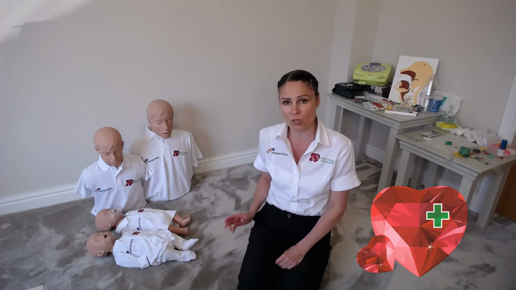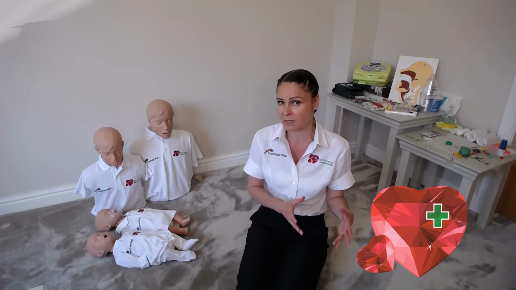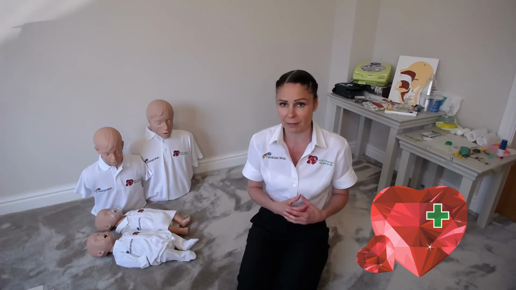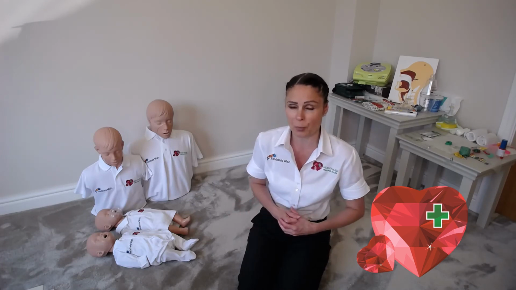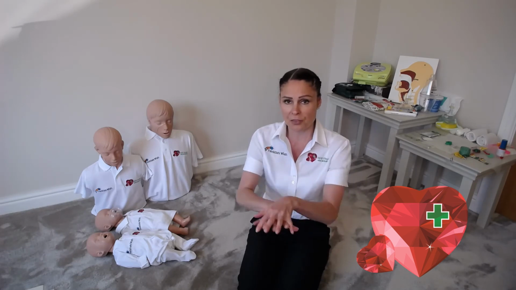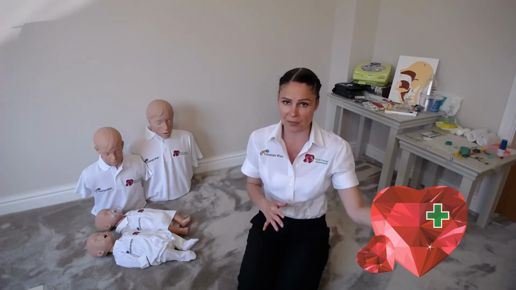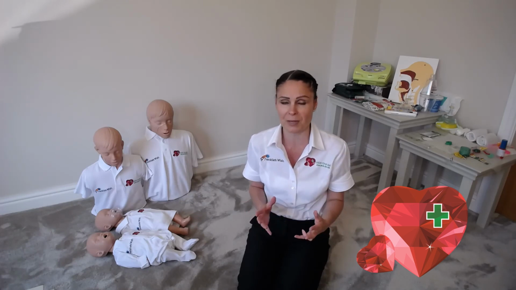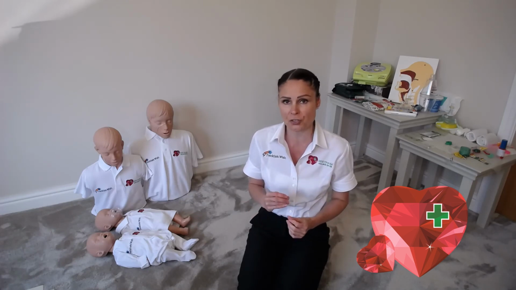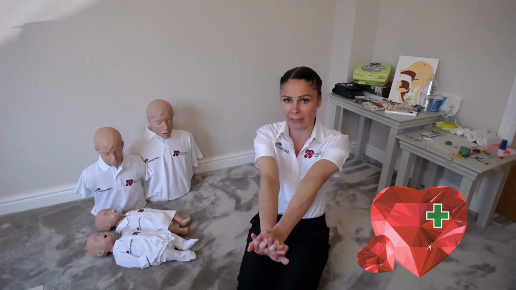If your patient was to collapse into an unconscious state, then go back to the beginning of your checks. So your response, airway, breathing. If they are breathing, we can put them in recovery. If they're not breathing, we're going to start CPR. 30 compressions to 2 breaths. Remembering that the new guidance during the current climate, if it's an unknown patient, we do compressions only. We continue this until further help arrives.